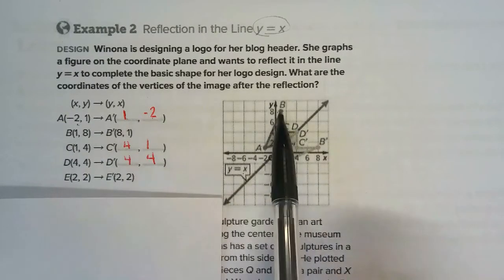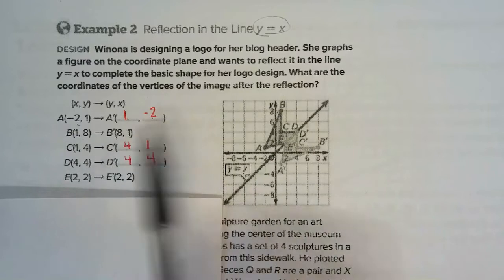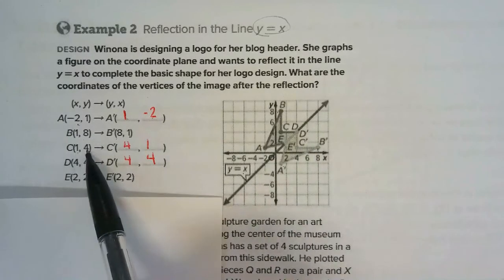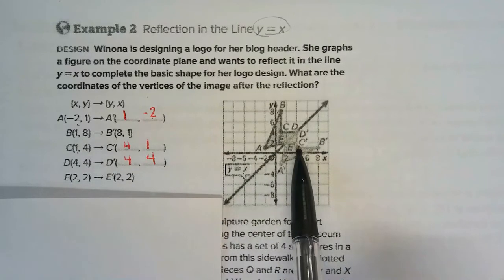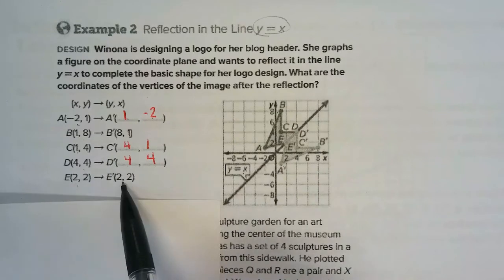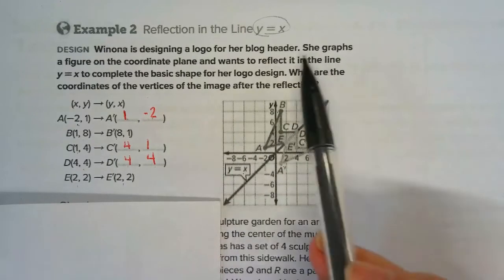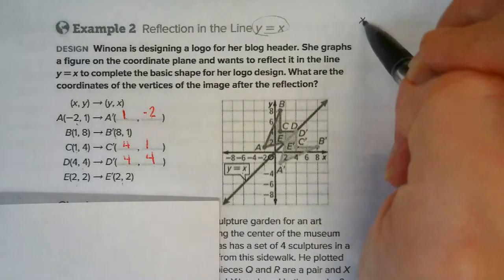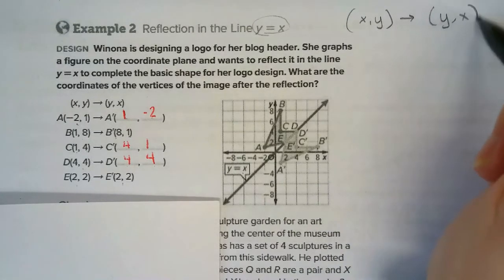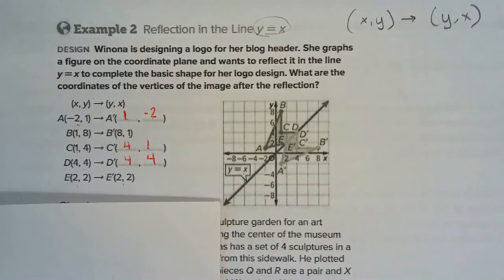When B was at 1, 8, it's flipping it around, and so your reflection is now at 8, 1. For 1, 4, it would be at 4, 1. For 4, 4, still the same. And for E, it would still be the same. So when it's y equals x, all you have to do is flip around your x and your y coordinates so that it changes into that. Pause the video and see if you can figure out the check question.